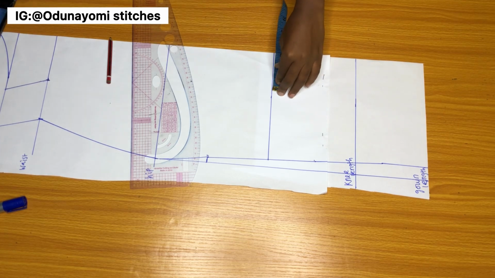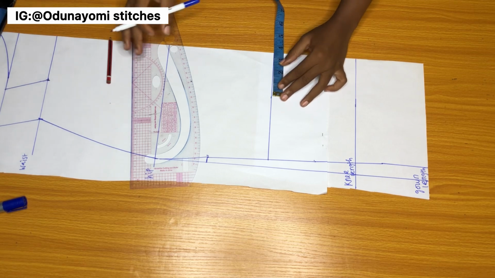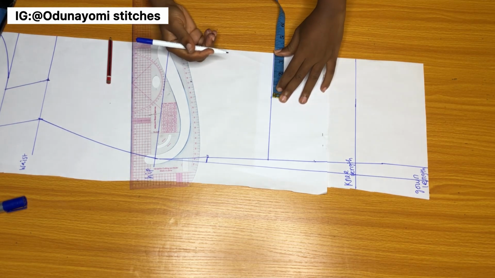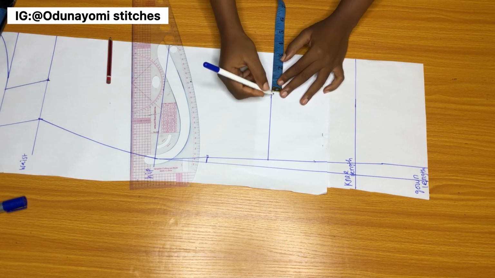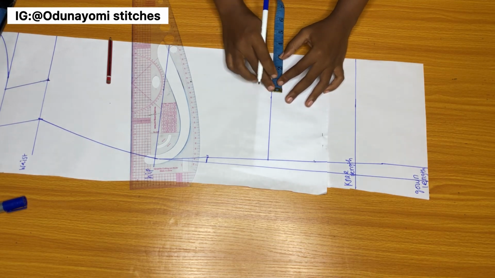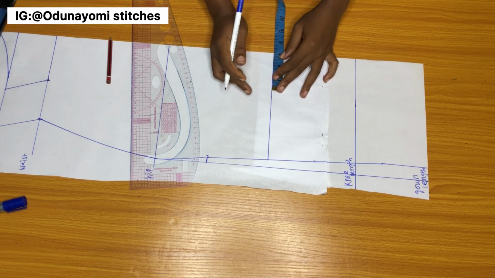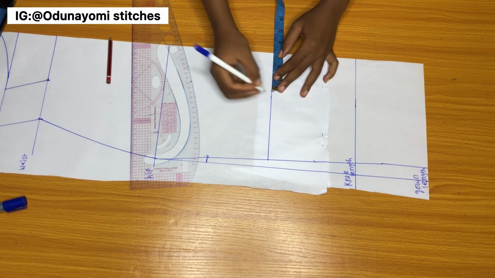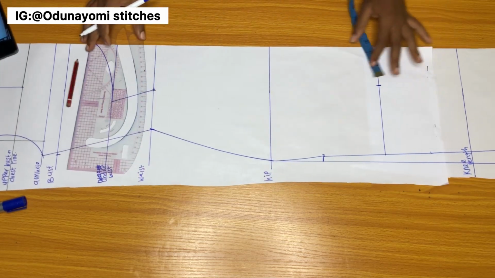At this part here also, I'll measure my bust span divided by 2. My bust span is your nipple to nipple measurement. My bust span is 7, but I'm using 3 here actually. I just measured 3 here. You can use your bust span. My actual bust span divided by 2 is 3.5, but I used 3 there. So just note that point.